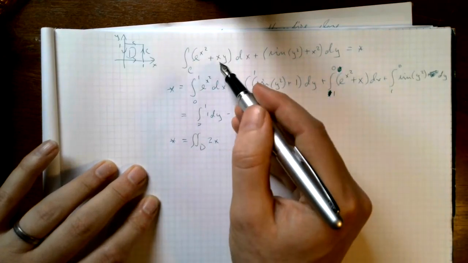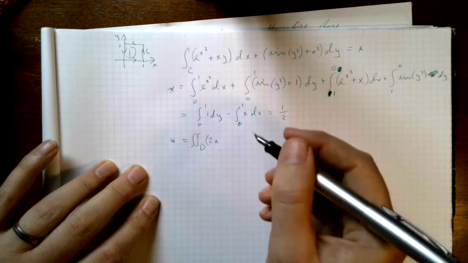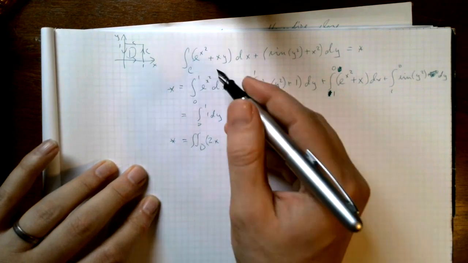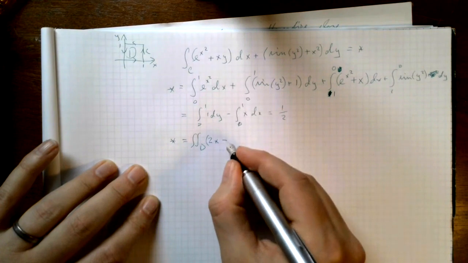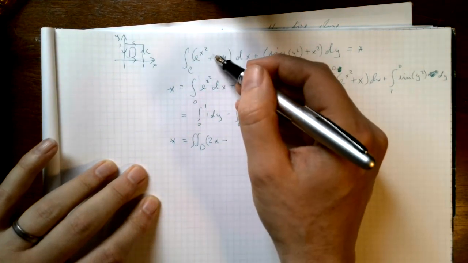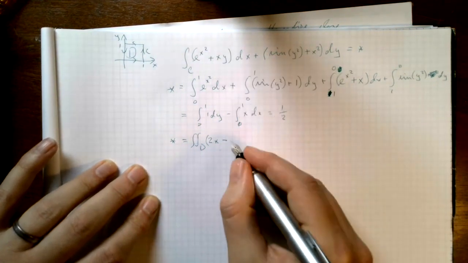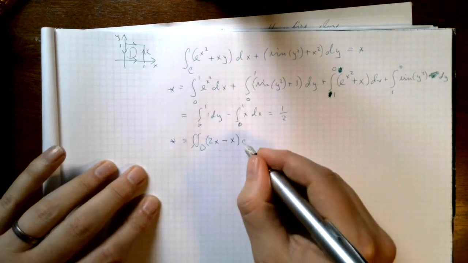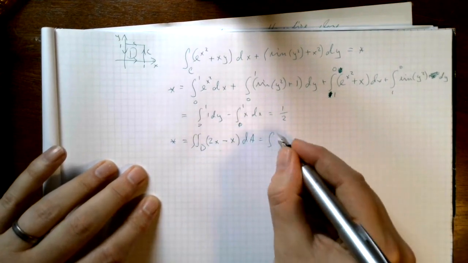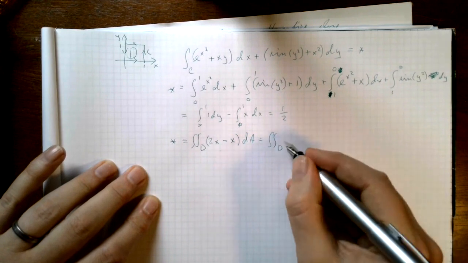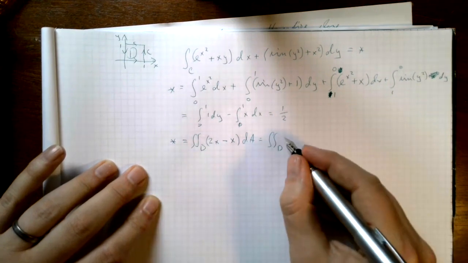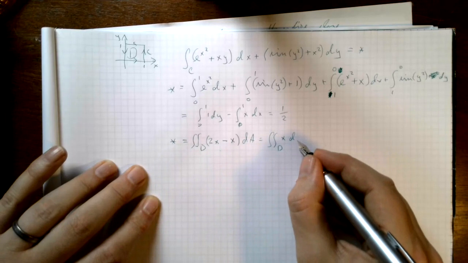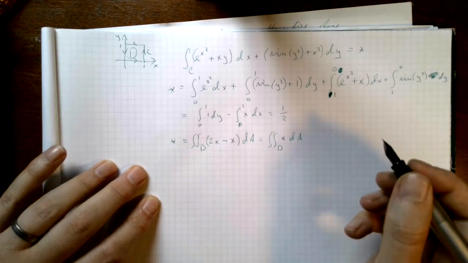And over here, I have minus dP/dy, which is x, right? dA. So 2x minus x is just x dA, right?